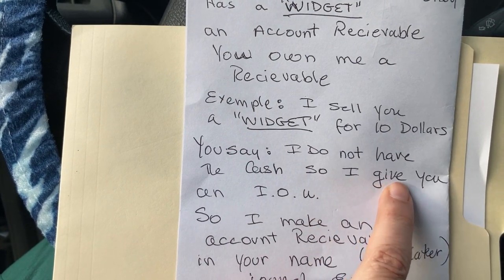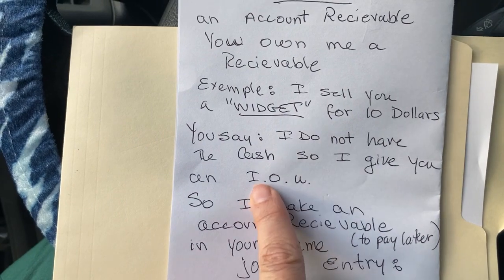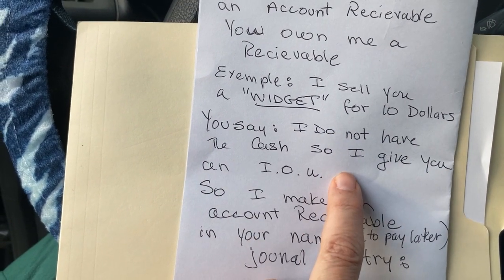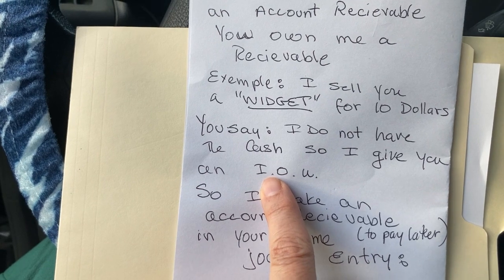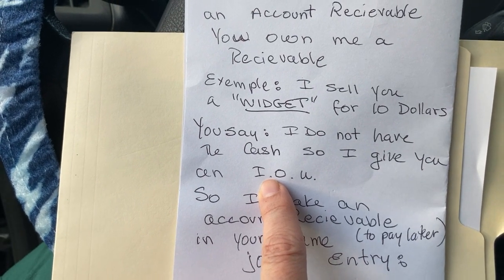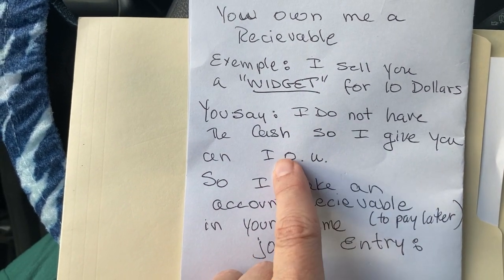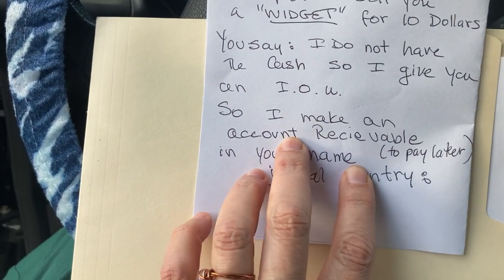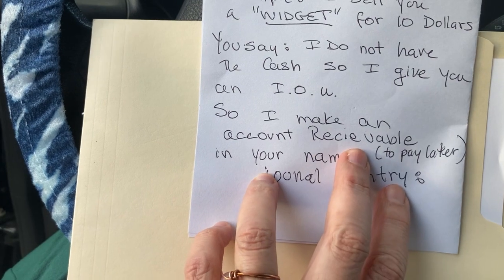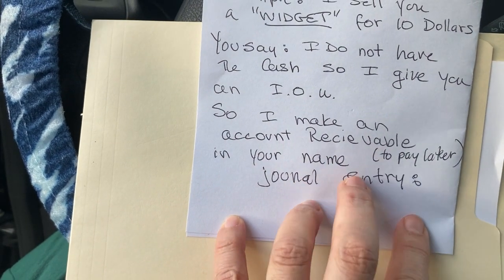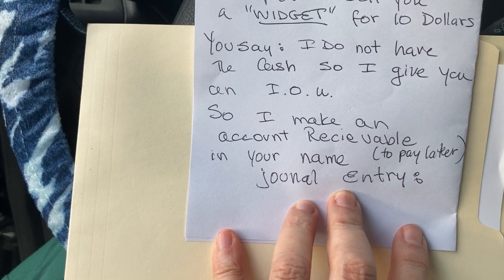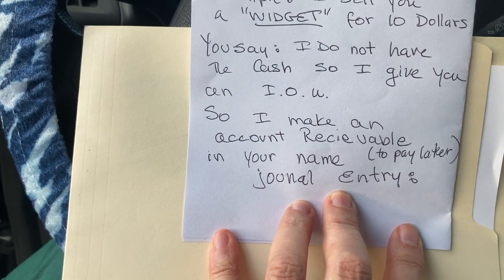So you are going to give me an IOU, right? Because I am the creditor, I make an account receivable to pay later, right? In your name. Okay. So this is what the companies do.